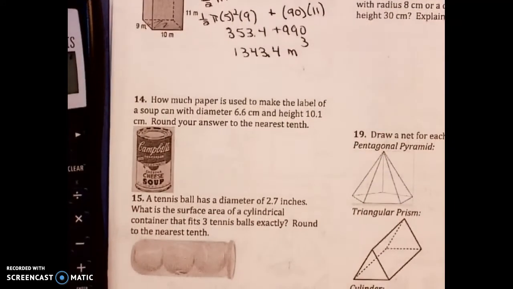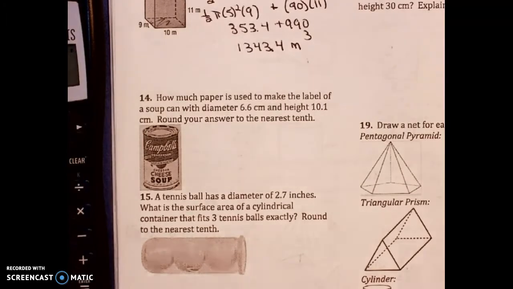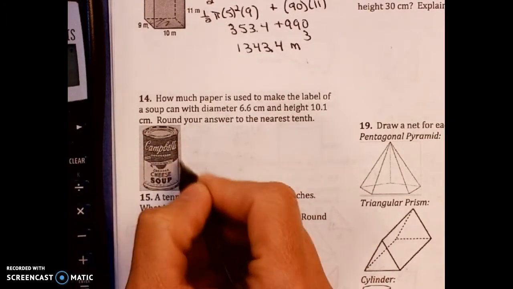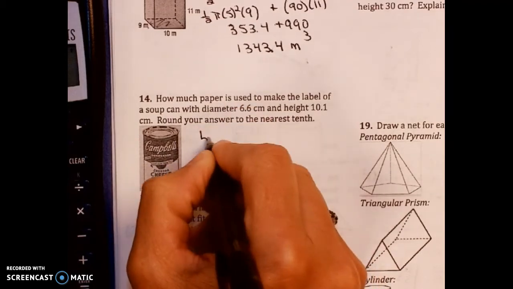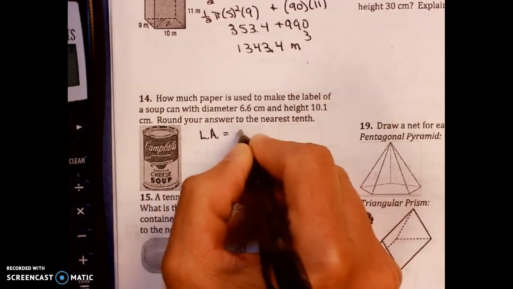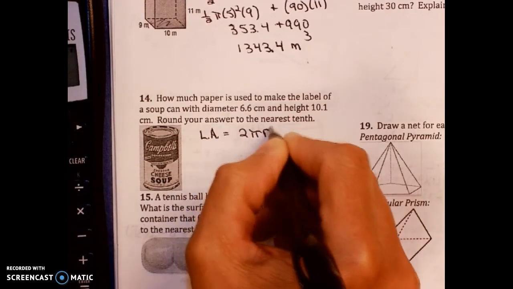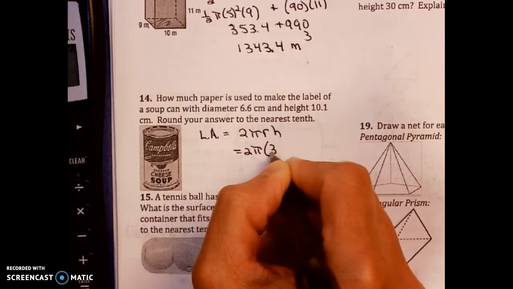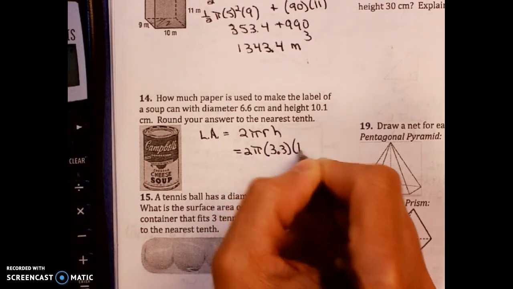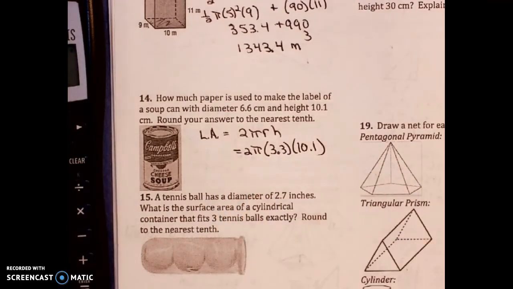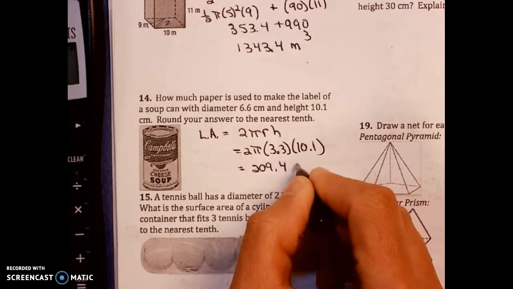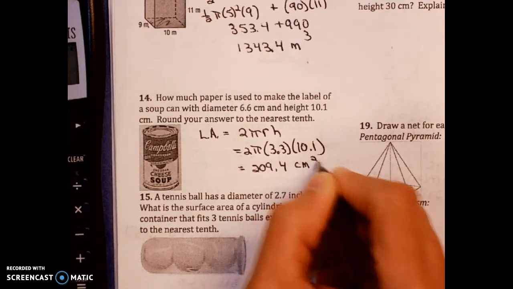14. How much paper is needed to make the label of the soup can? So that means we're talking surface area, but specifically we're just talking around that lateral area because we don't have to cover the bases. So that is 2 pi RH. I've got 2 pi. My radius is half the diameter, and I've been given my height. I plug that in. I got 209.4 centimeters squared.